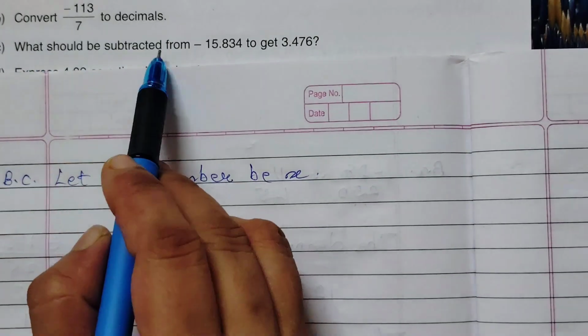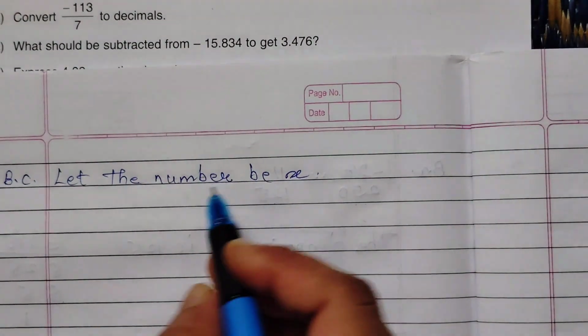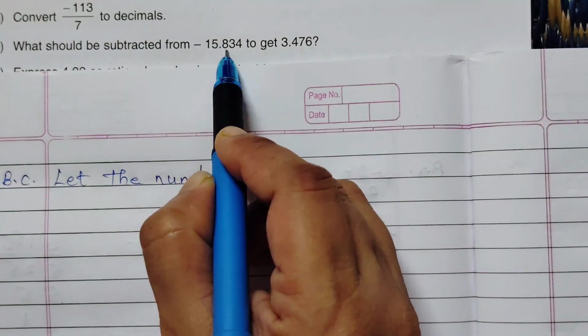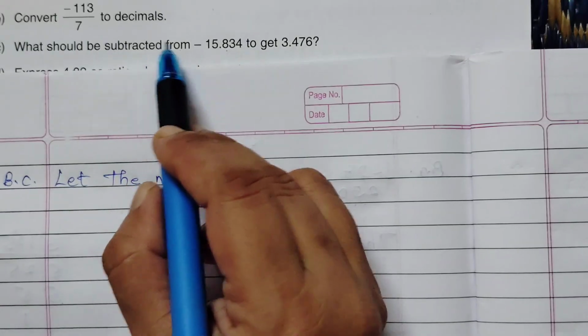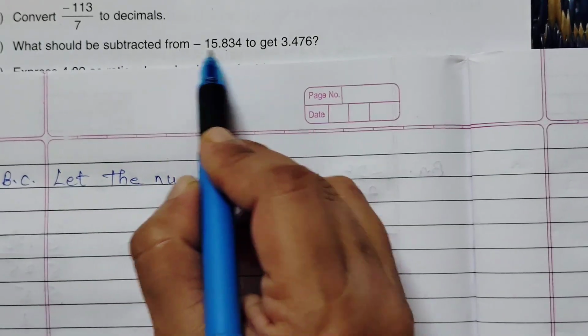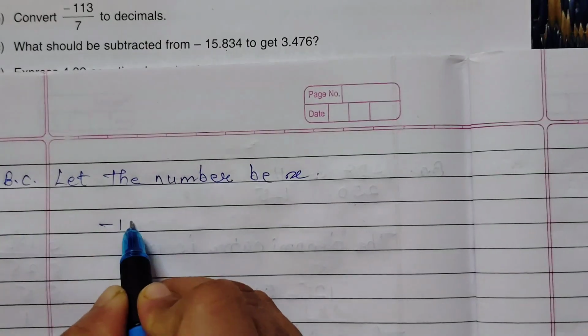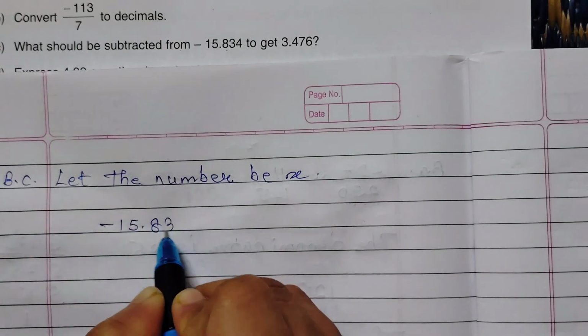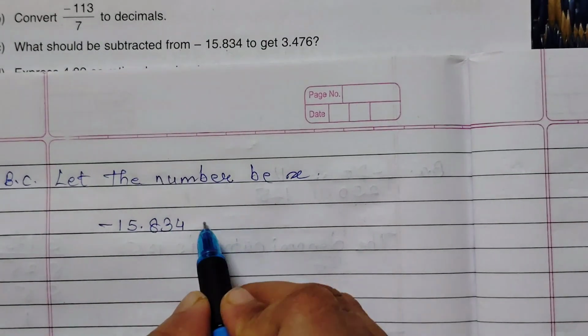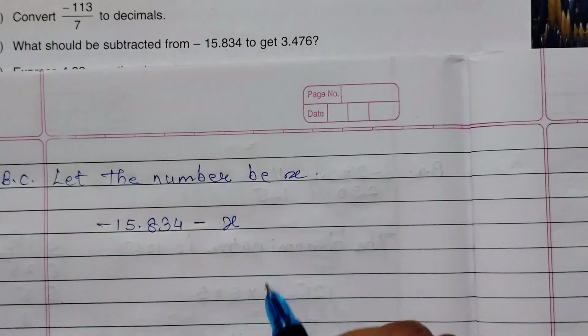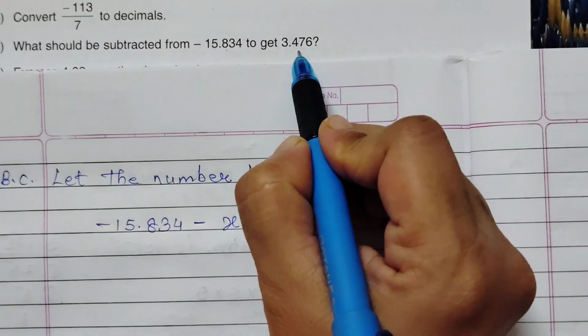So what should be subtracted from this? When I told you, whenever it is that subtract from this, this number we are going to write first. Okay, so what it is? Minus 15.834, then minus with this minus x is equal to what we get?